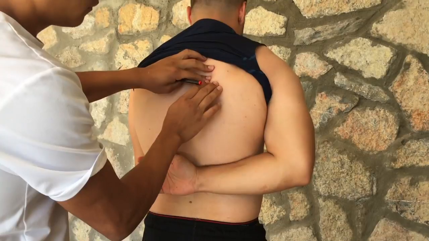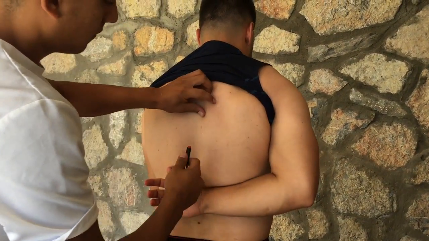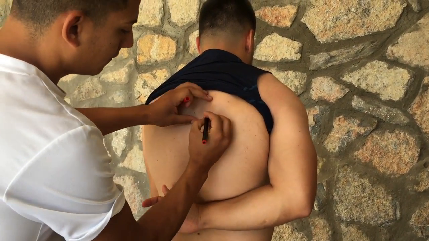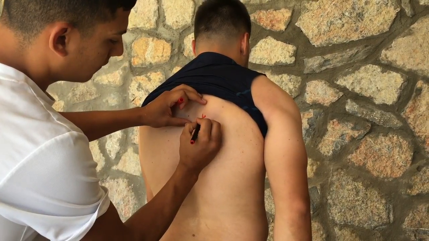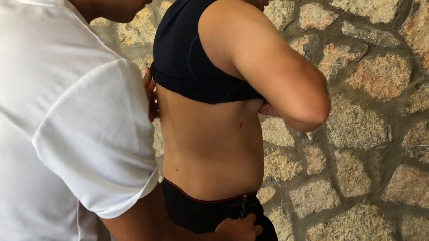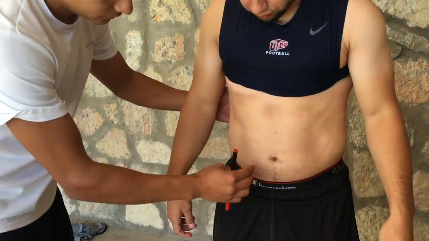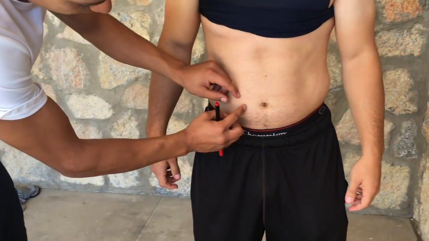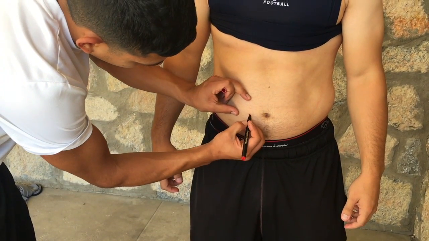For the subscapular site, you can have your client place their arm behind to locate the scapula. Make sure you place the arm back to the side of the body when measuring. This is 1 to 2 centimeters below the inferior angle of the scapula. The abdominal site is 2 centimeters to the right side of the umbilicus.